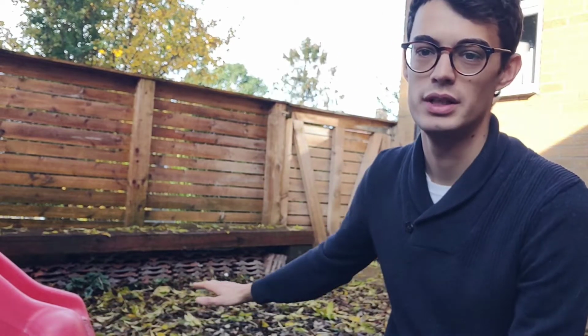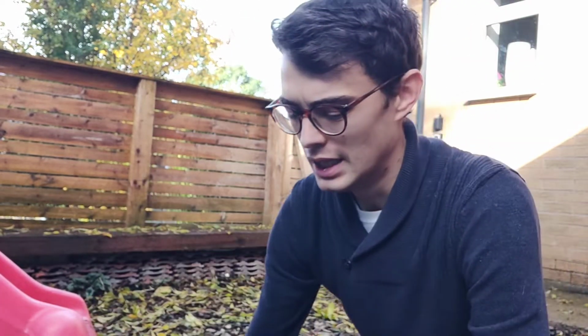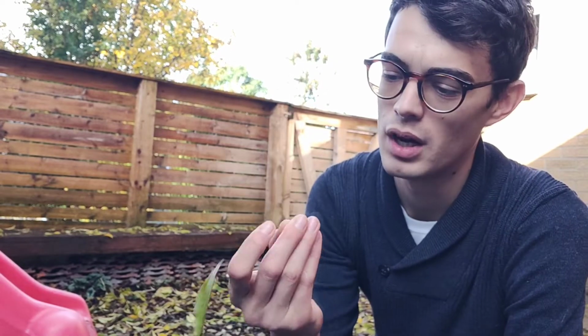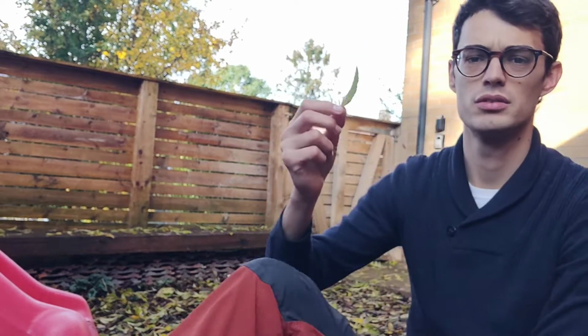So here I am in my garden. You can see behind me over here, got loads of litter from the tree above my head. All these leaves are a brilliant example of the fast carbon cycle. Okay, you'll all know from your chemistry lessons, or potentially biology lessons, photosynthesis is the way in which trees absorb carbon.